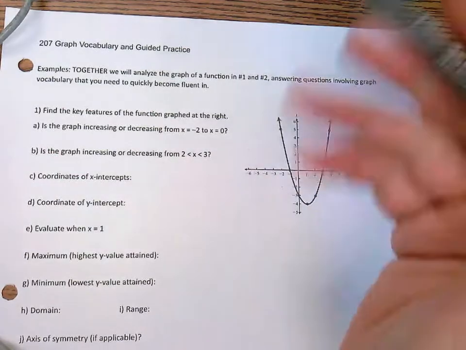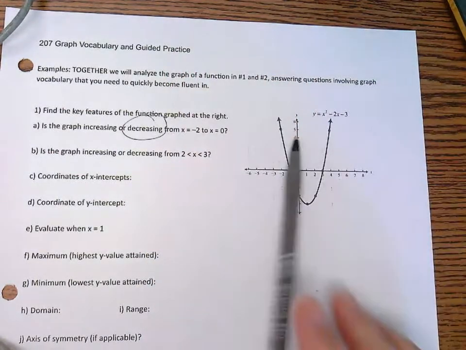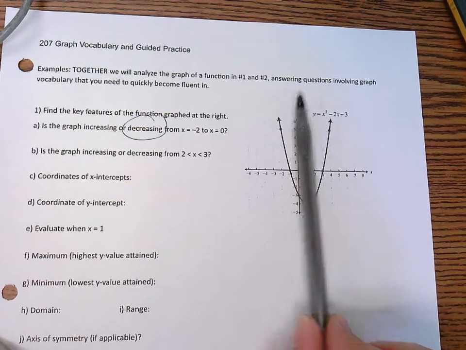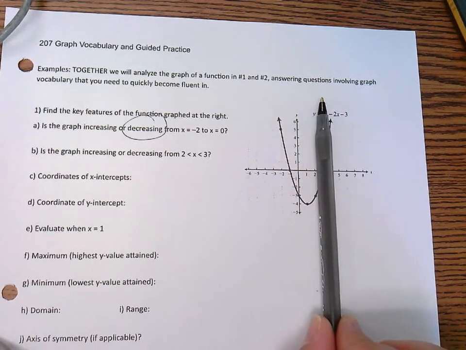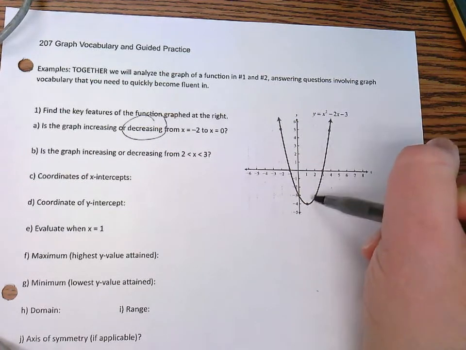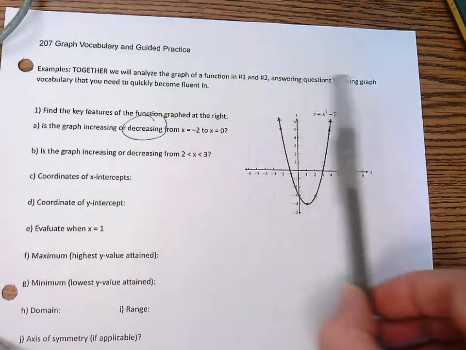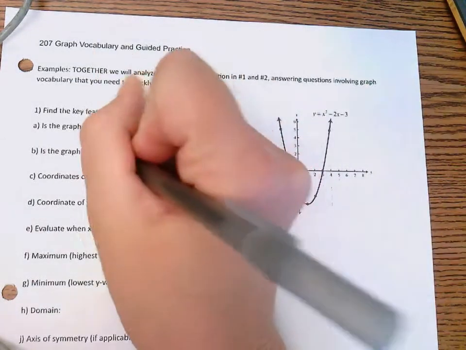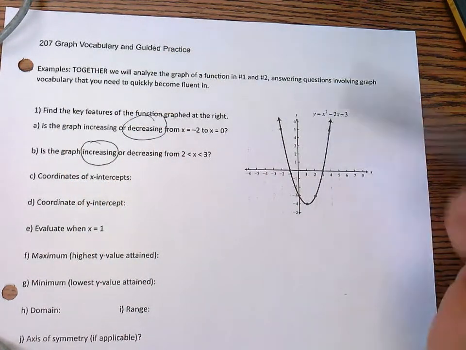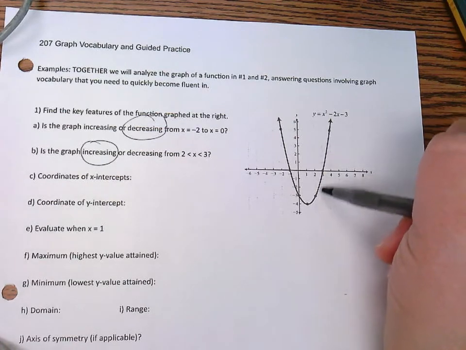So it is decreasing when x goes from -2 to 0. What about when x goes from 2 to 3? So that's referring to this section of the graph, and that graph appears to be going up as I read the graph from left to right. So it'd be increasing when x is between 2 and 3. Again, this region of the graph is going up.